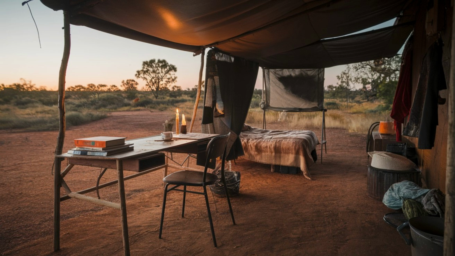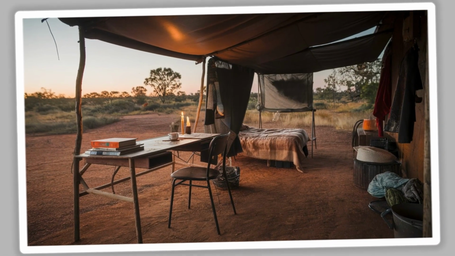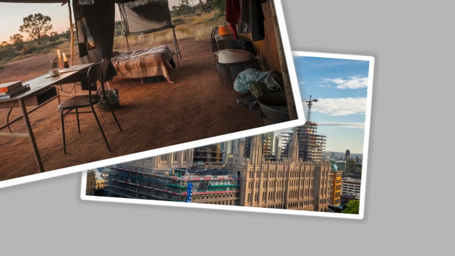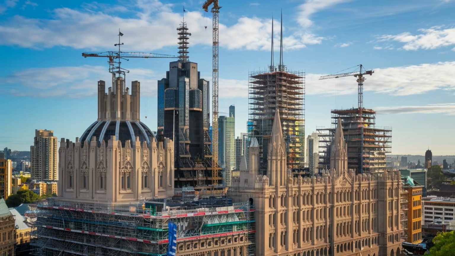Religious institutions played a significant role in shaping colonial society, particularly through their involvement in education. Churches established schools, and by the mid-19th century, there was a growing push for public education. Universities were also founded, with the University of Sydney established in 1850, followed by the University of Melbourne in 1853.